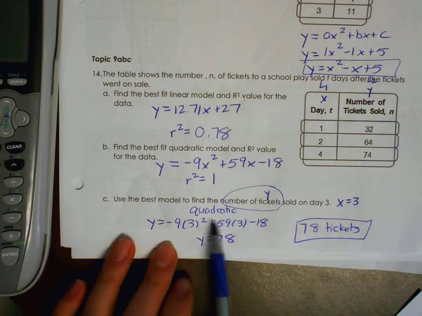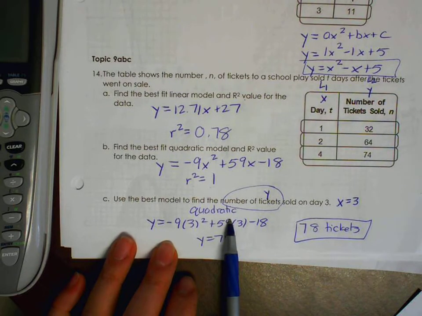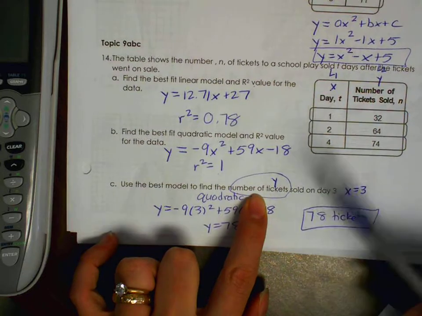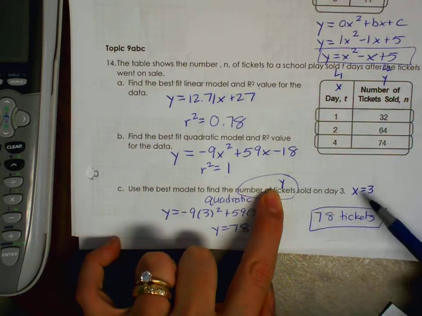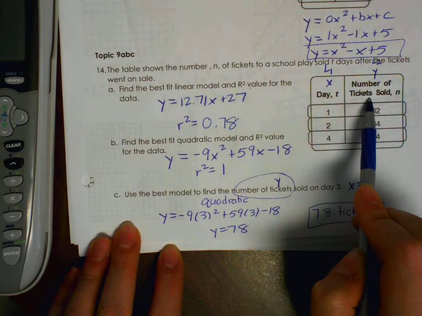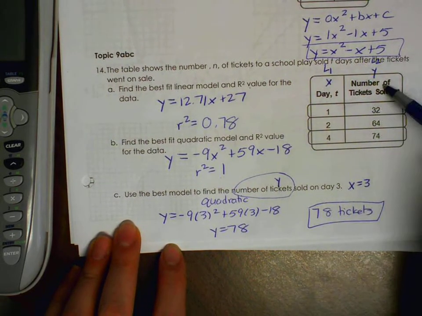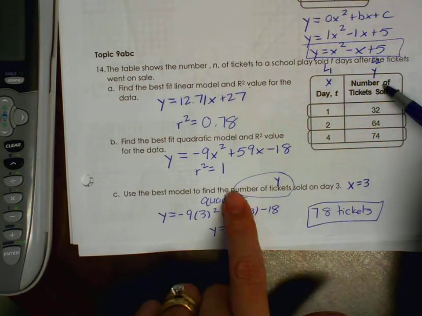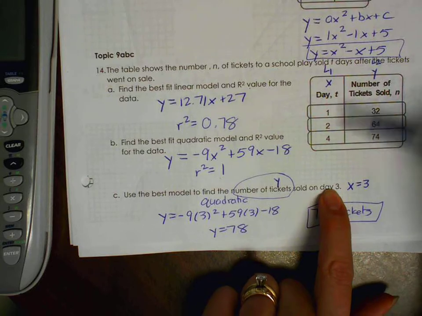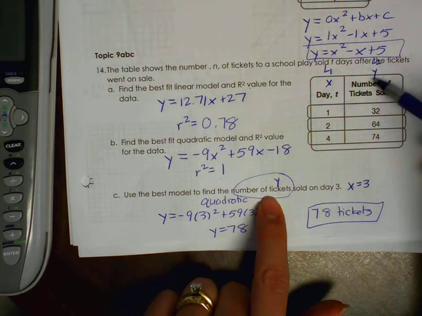So down here, we look to see the number of tickets sold on day 3 means I'm looking for Y when X is 3. So that's also why it's helpful to label your table here, because if I label my table X and Y, when I go back and try to figure out what it is I'm looking for, I can say, oh, day 3, okay, that's in my X column, that's an X. Oh, number of tickets, that's Y.